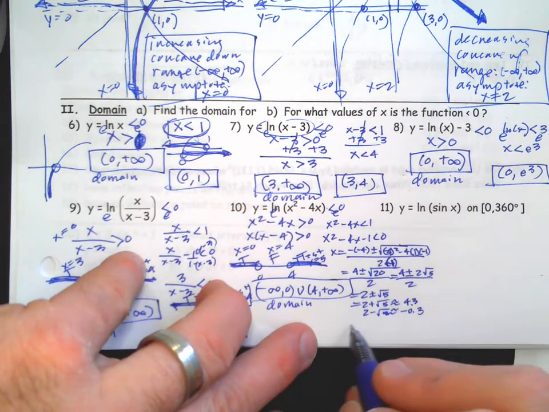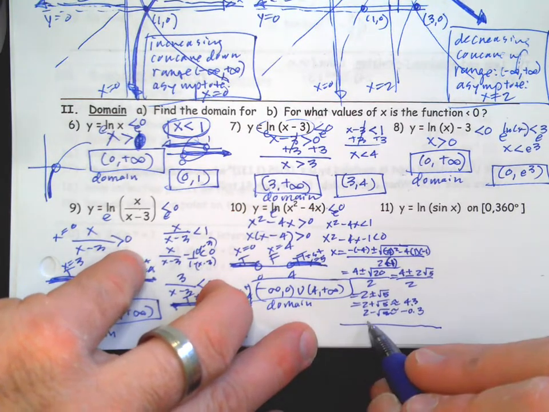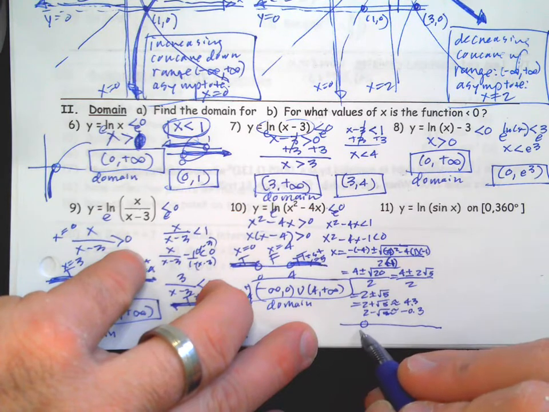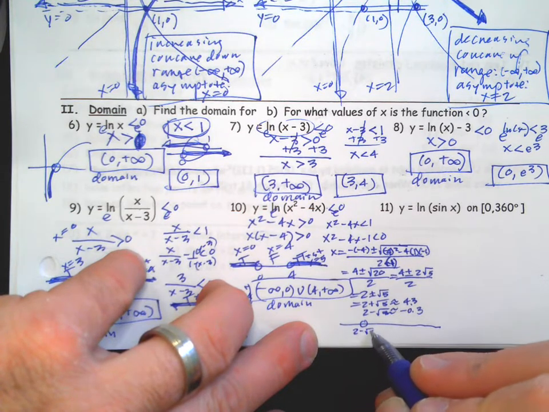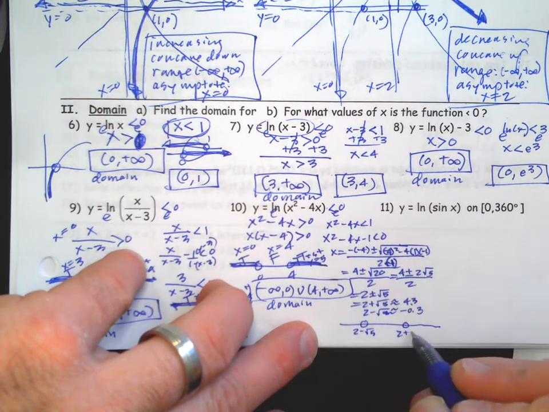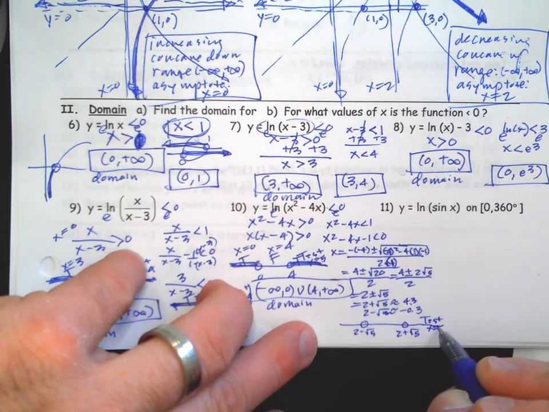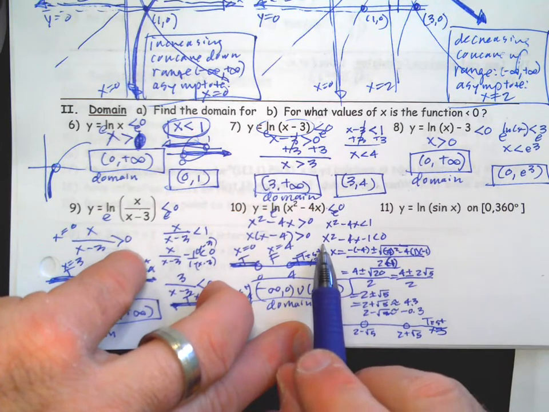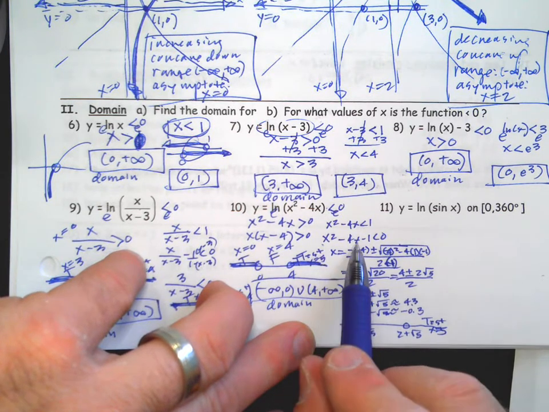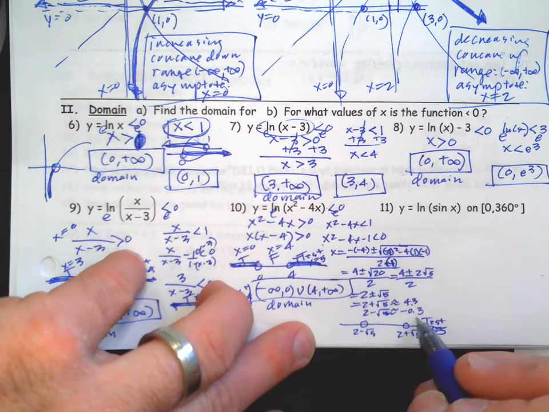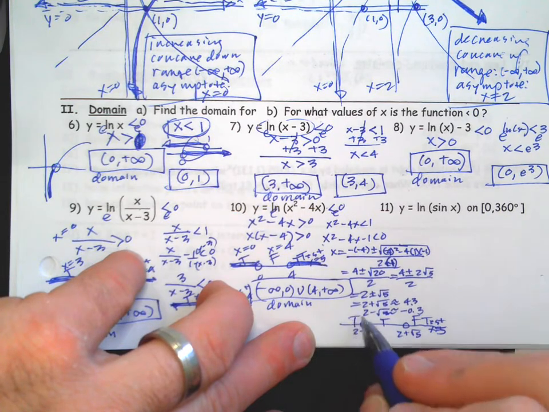So when you do your line check, these are going to be open dots. And use the exact values, 2 minus root 5, 2 plus root 5, and then test a value. I'm going to test 5, which if you go up here, it is 25 minus 20 minus 1 is positive, which is false, true, false.